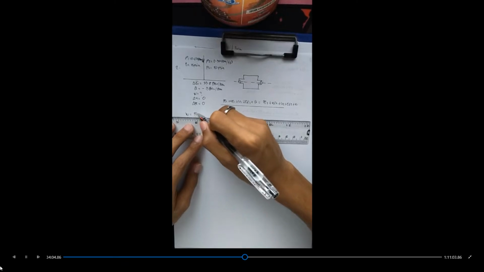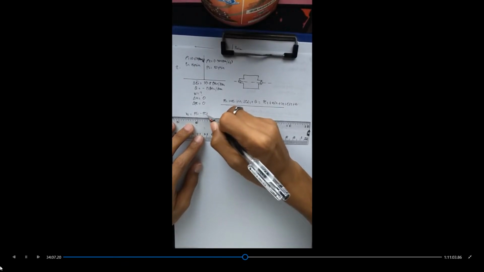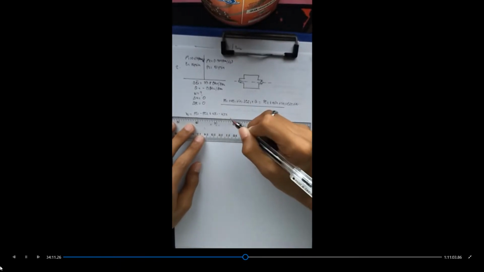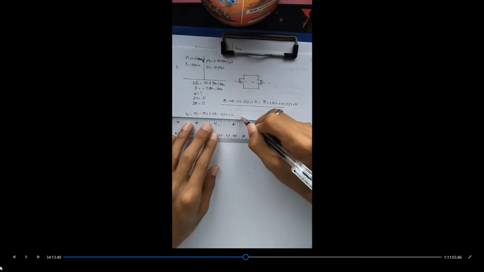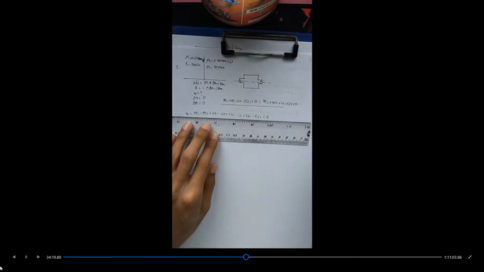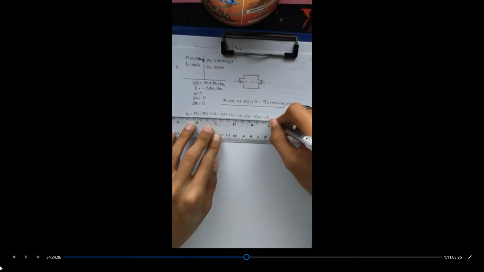Now work is equivalent to PE1 minus PE2 plus KE1 minus KE2 plus U1 minus U2 plus EF1 minus EF2 plus Q. So this is our general equation in solving for work.